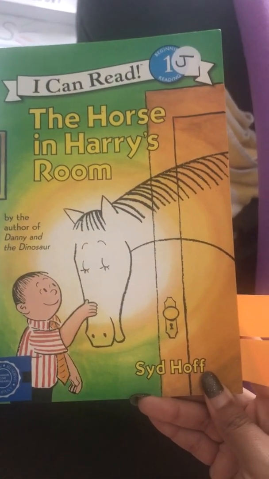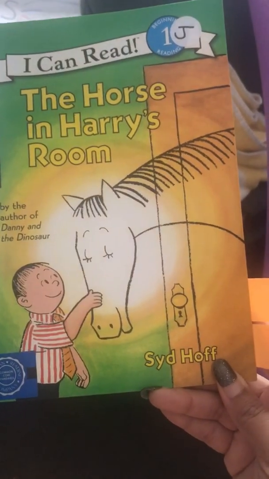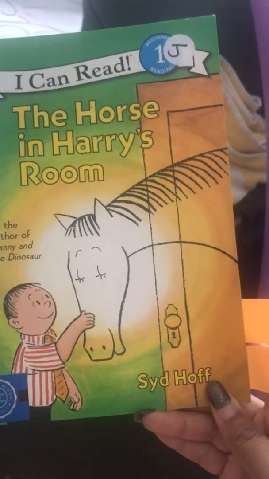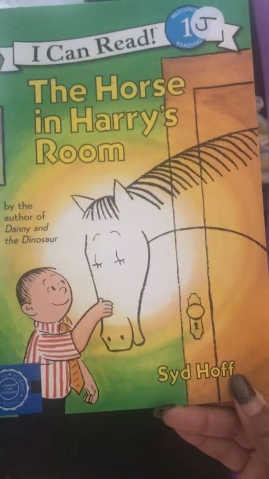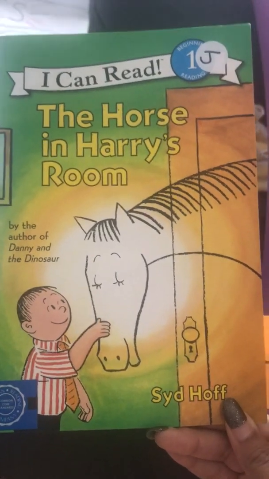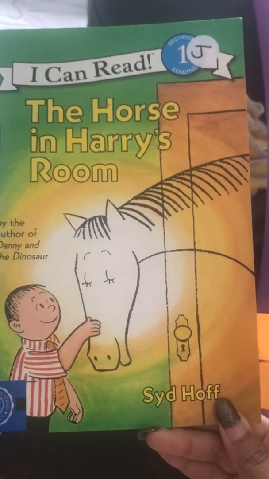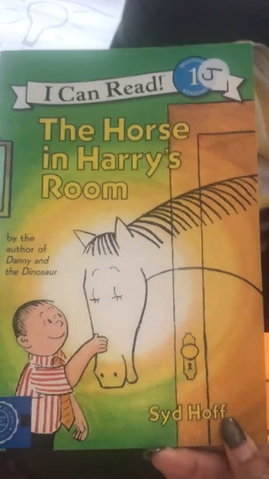Now, I'm looking at the cover of this book and I'm thinking, I'm wondering if that's Harry. He's probably our main character. And Harry has a horse in his room? Very interesting. So, are you guys ready to start reading? Here we go.